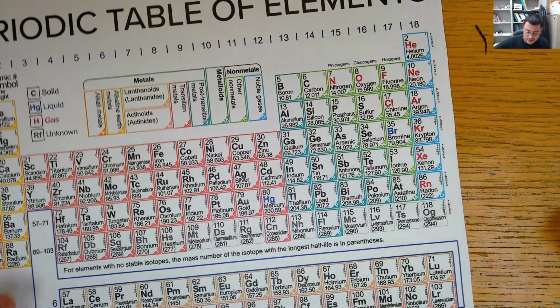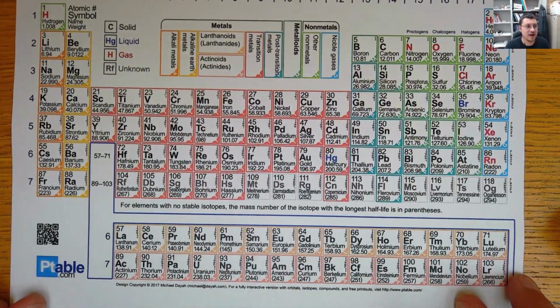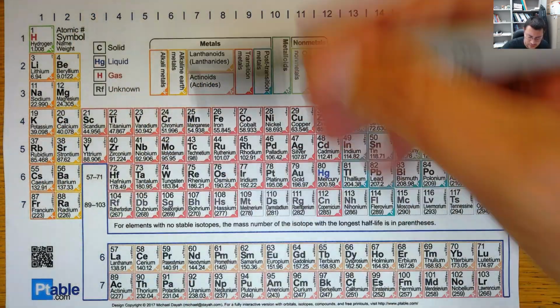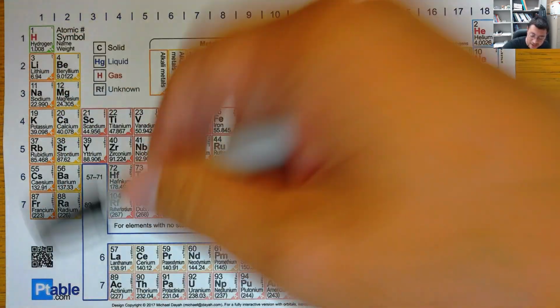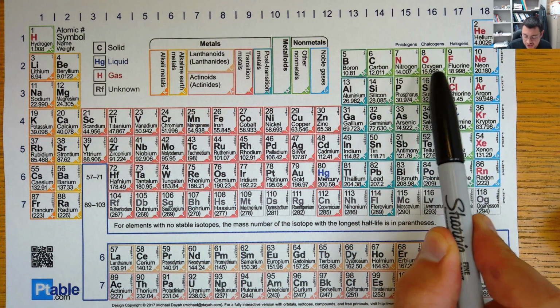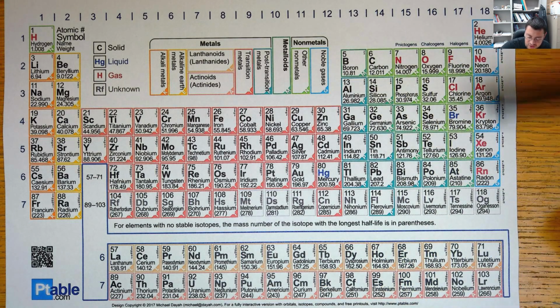All right, so here it is. I got this from ptable.com. Right, you can see the 18 columns, man, 18 groups, 18 families. Some of them have special names like pnictogens, chalcogens, halogens, and then this last group is called the noble gases.